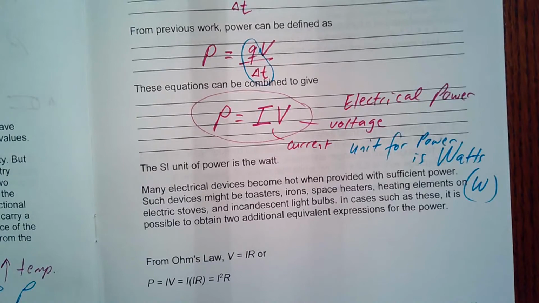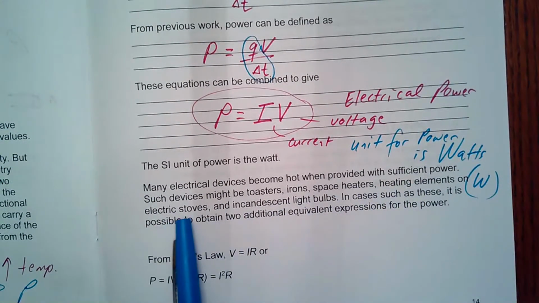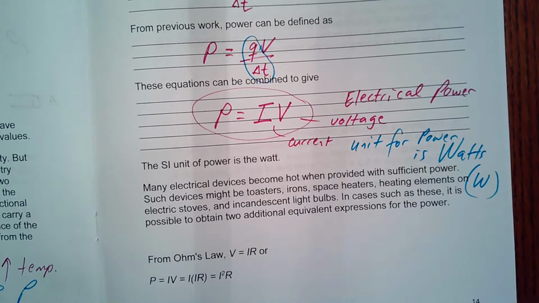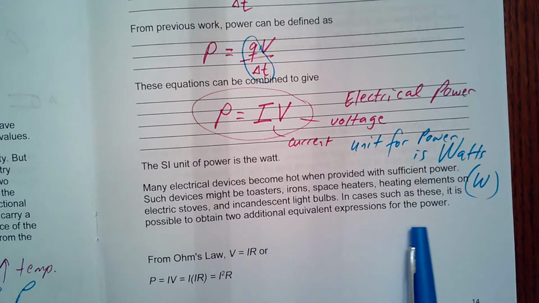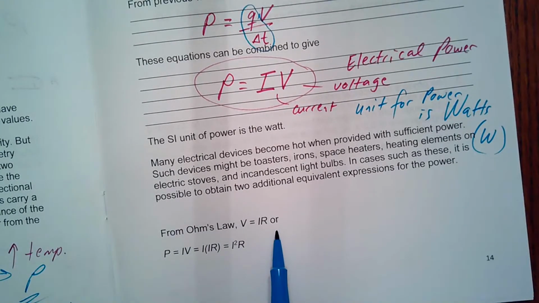So many devices become hot when provided with sufficient power. Such devices might be a toaster, iron, space heater, heating elements on an electric stove, or an incandescent light bulb. In cases such as these, it is possible to obtain two additional equivalent expressions for the power. So from Ohm's law, V equals IR, and P equals IV.